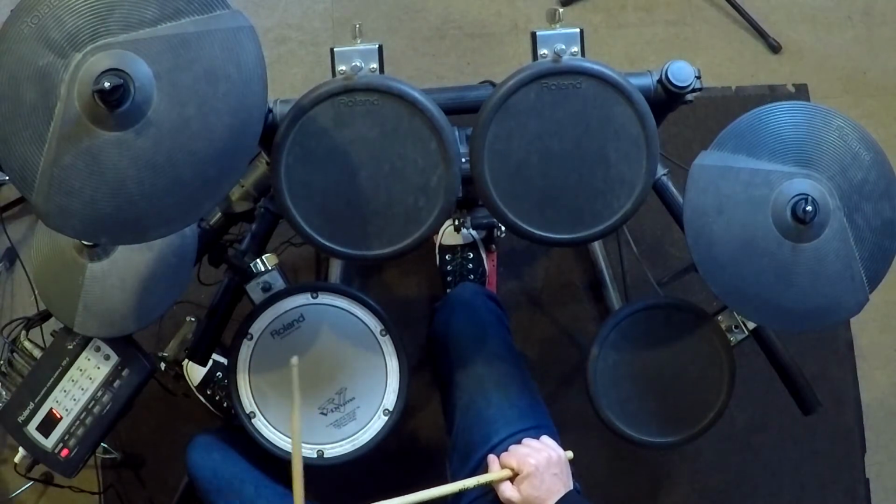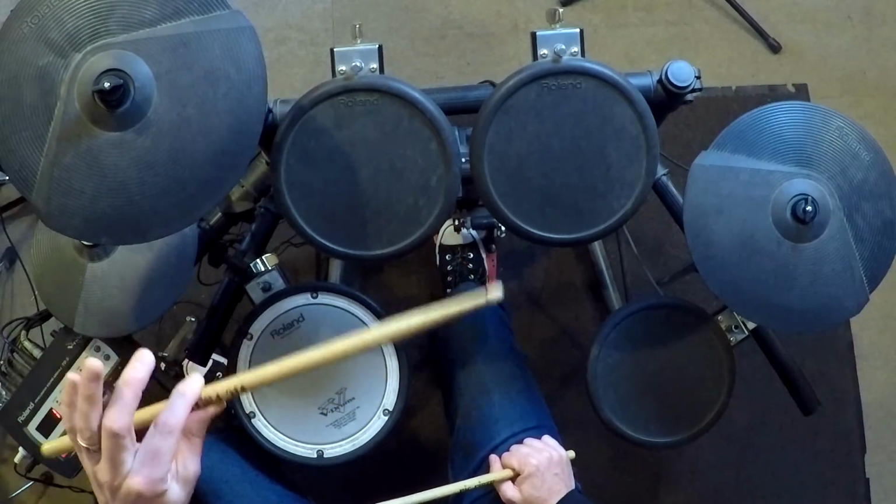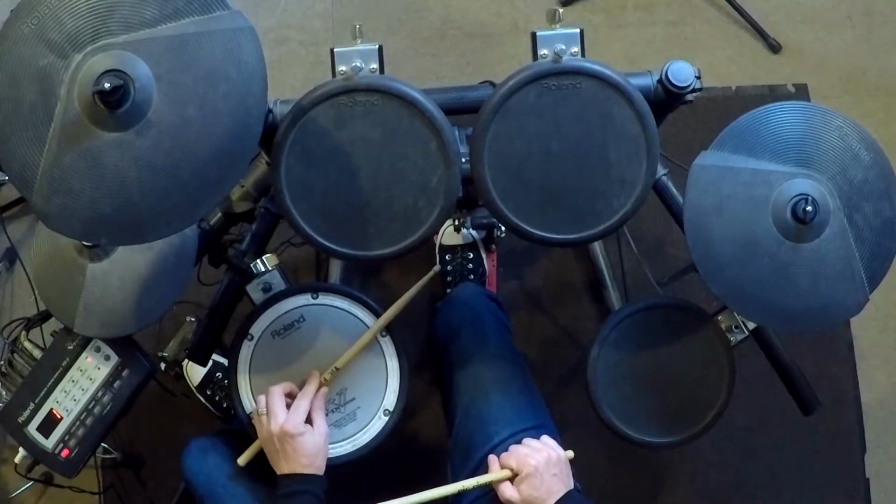The next thing you can do is you can subtly change what you do with your snare. And instead of just hitting the head of the snare, you can do a rim click on the side of the snare like this. It sounds really different and it gives a really different feel to any beat.